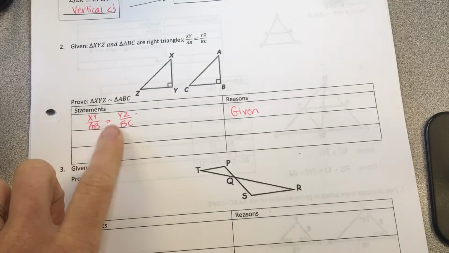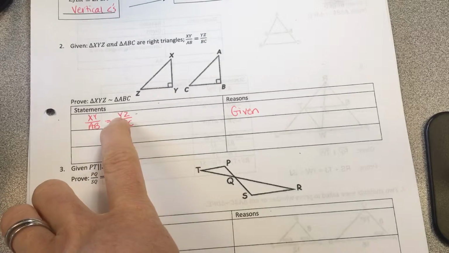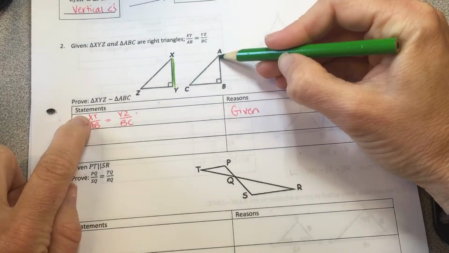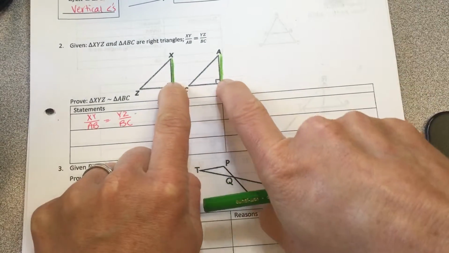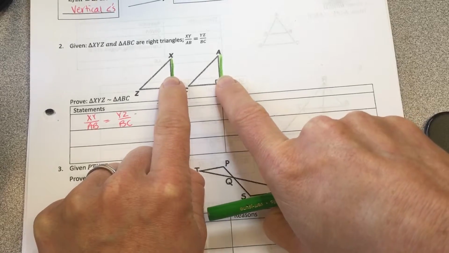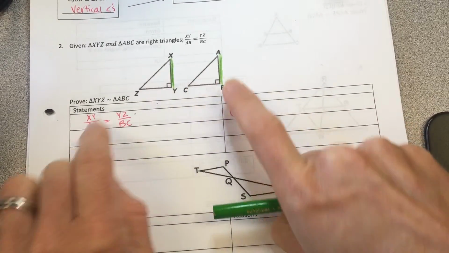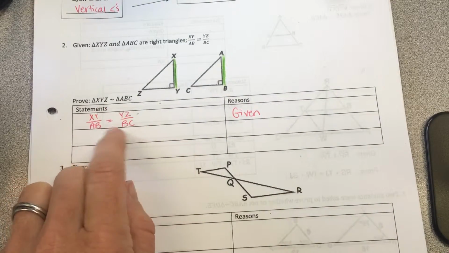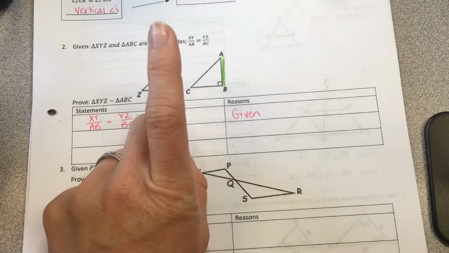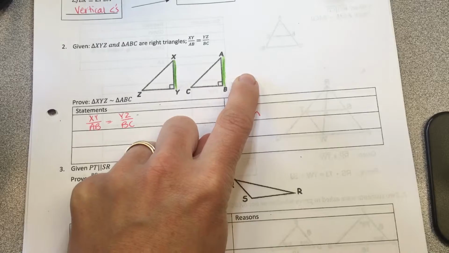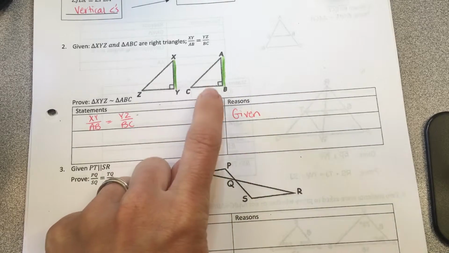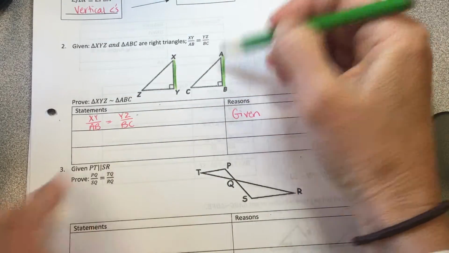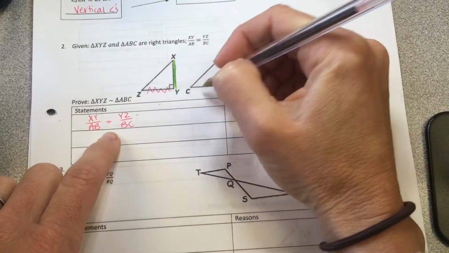Guys, I'm going to show you how you mark this on the picture, and you have to be careful. So we have XY and AB. Are these equal? Are they the same lengths? We don't know that. What is this in math? It's a proportion. It means if this one is 5 and this one is 10, then if this one's 4, this one has to be 8. They keep a proportion. So XY and AB go with YZ and BC.